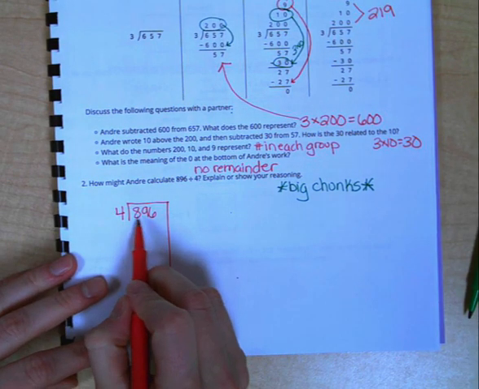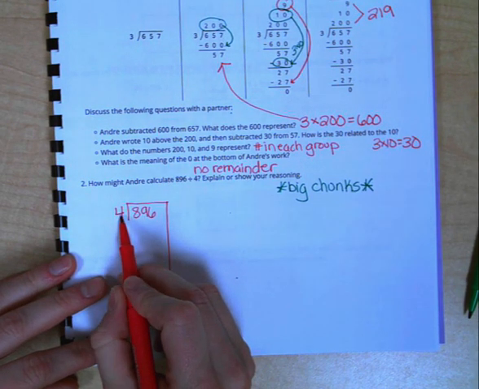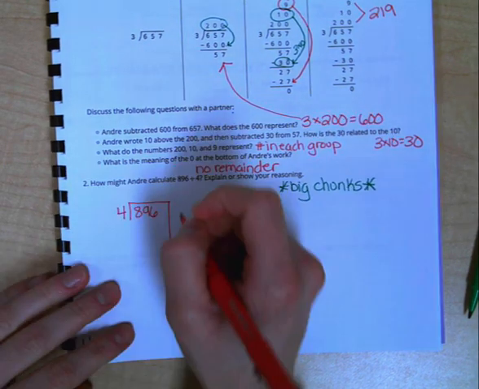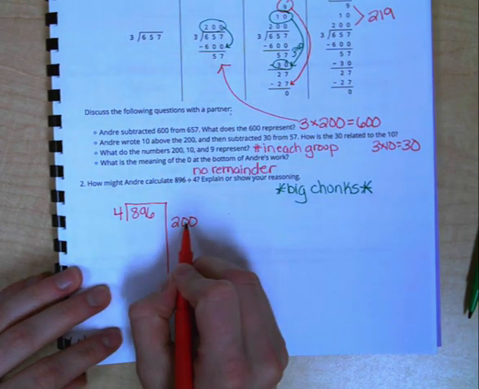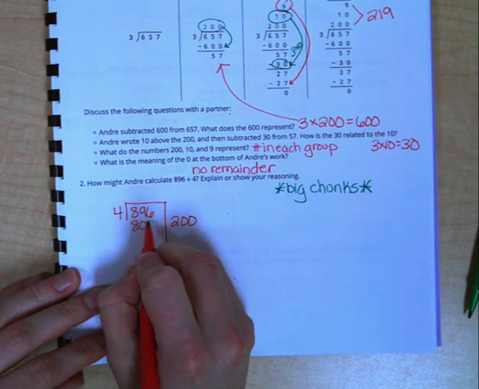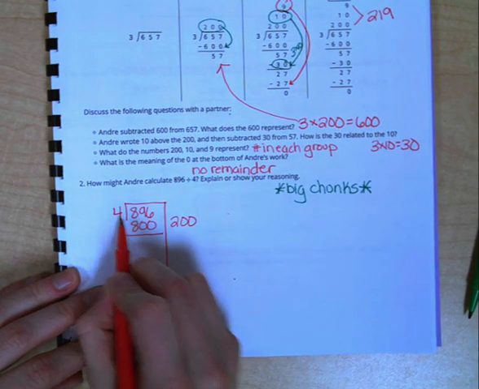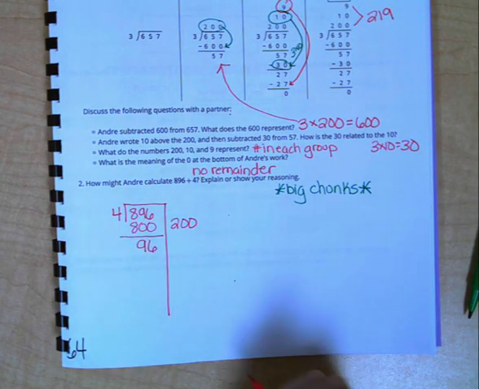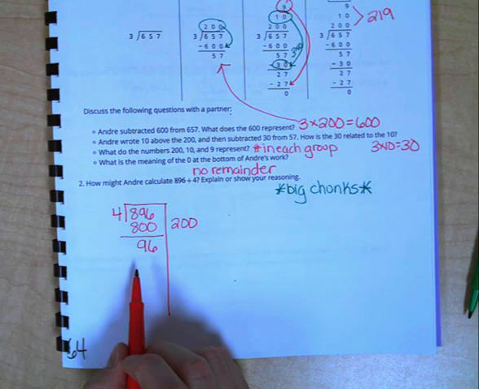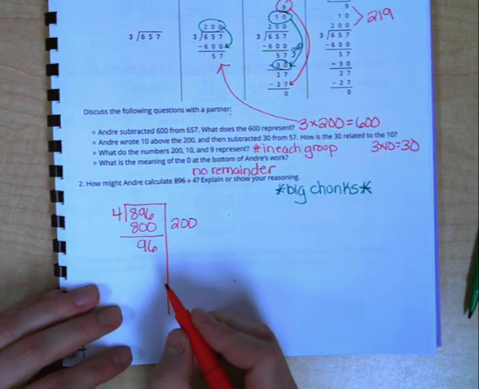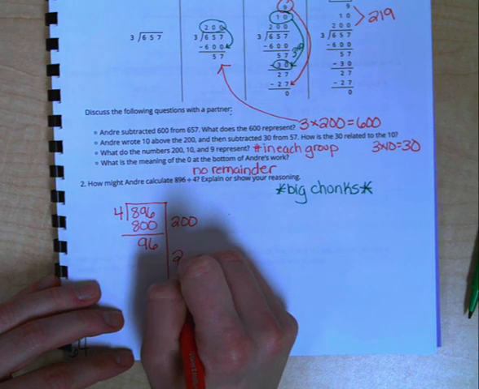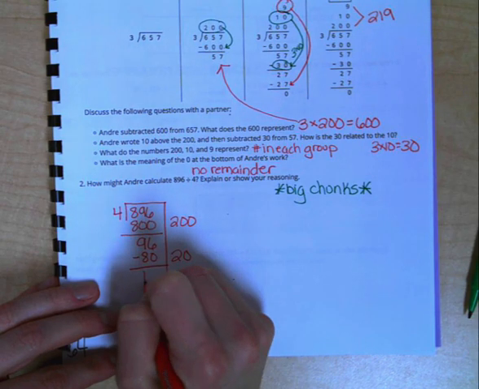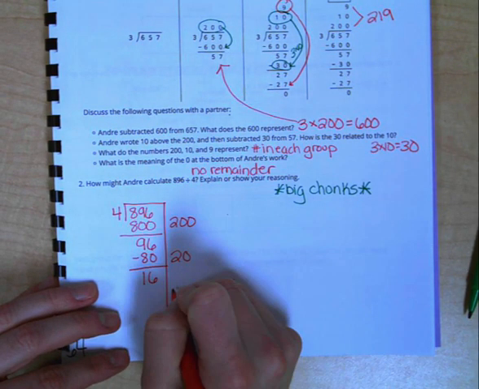So if we have 896, I can think, well, 4 times what gets me close to 8? Well, I know that 4 times 2 is 8. So if I do 4 times 200, that will give me 800. So I have 4 groups, 200 in each group, subtract, and I have 96. Now I need 4 times what gets me close to 96? Well, once again, 4 times 2 is 8. So if I do 4 times 20, that will give me 80. Do my subtraction, and I have 16. I know that 4 times 4 is 16.